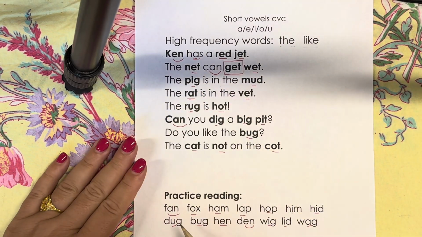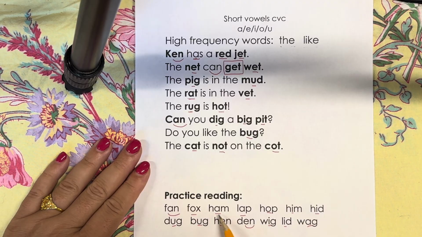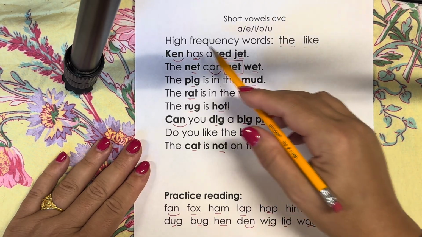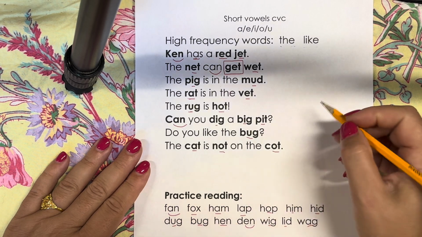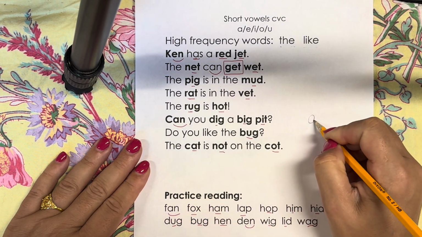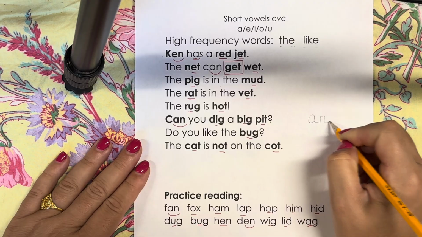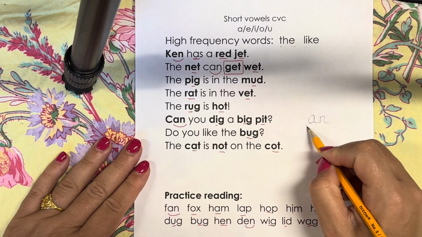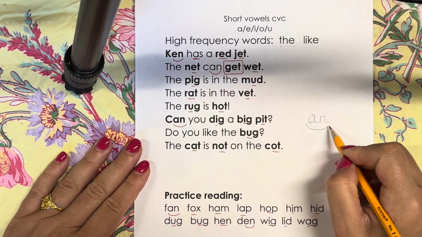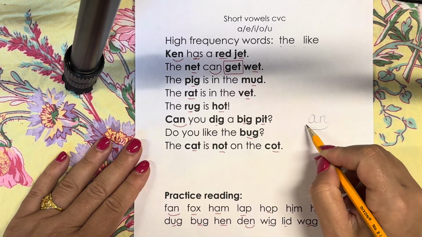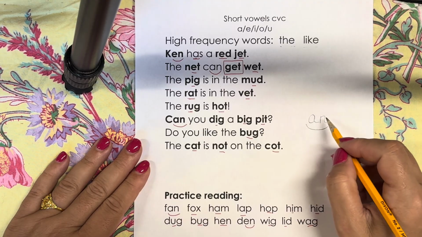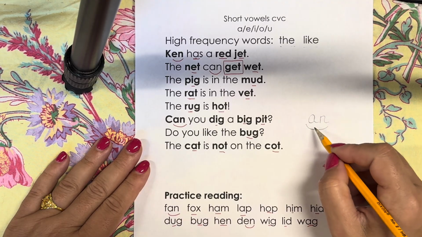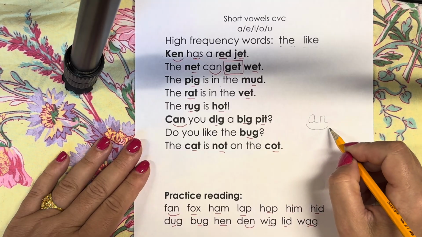Now we're going to look down here at our practice reading words before we read our text. And we're going to notice that this first word has a word that we talked about yesterday, which is an. That's a sight word, an. But I'm going to put a little smiley face under it because we're going to use it as a blend when we're reading. So again, this word is an.